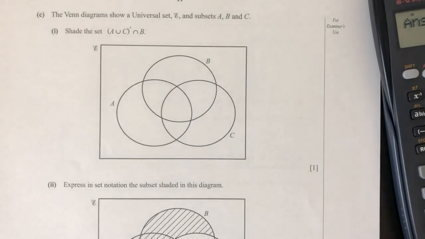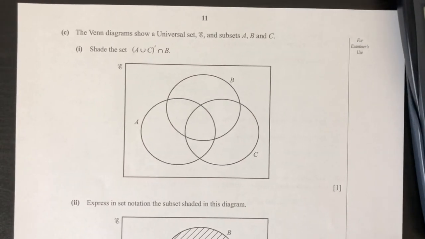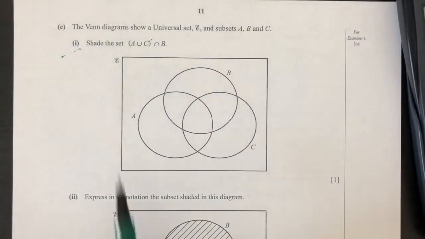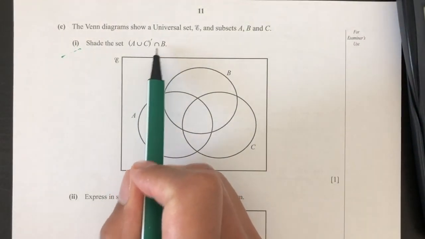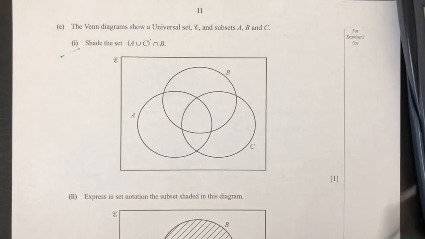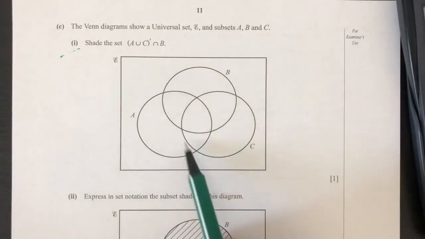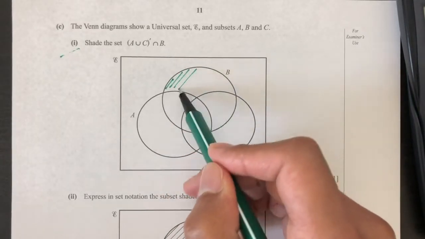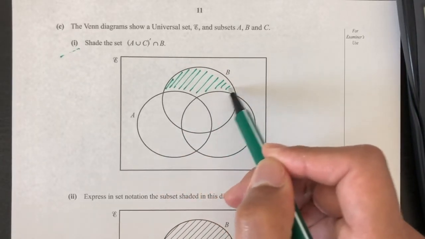It says the Venn diagram shows a universal set and subsets A, B, and C. So part 1, shade the set A union C prime intersection B. So what is A union C? Prime will be outside, so this will be intersecting C. Okay.